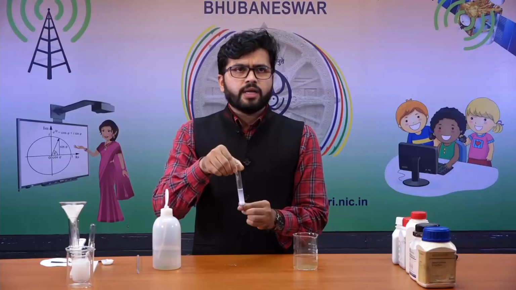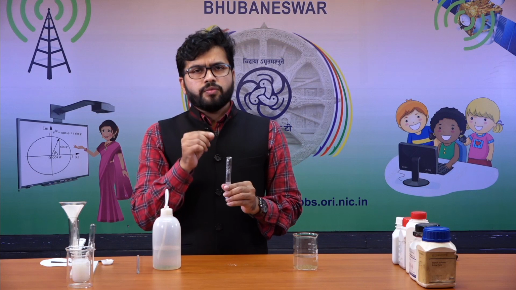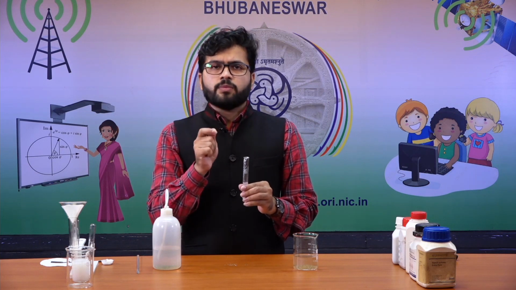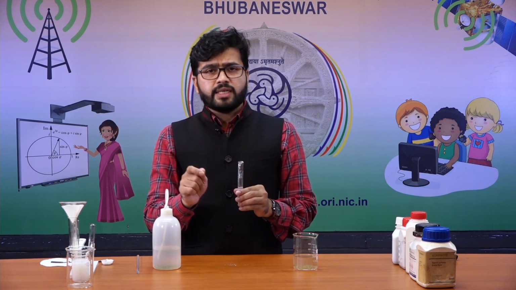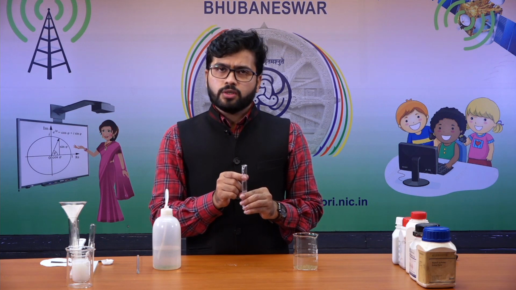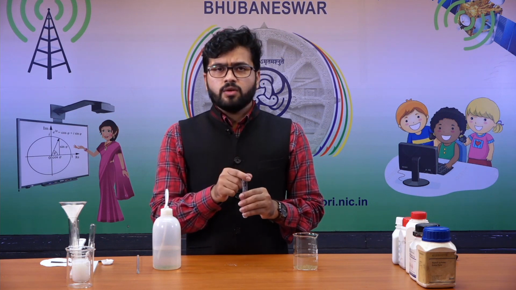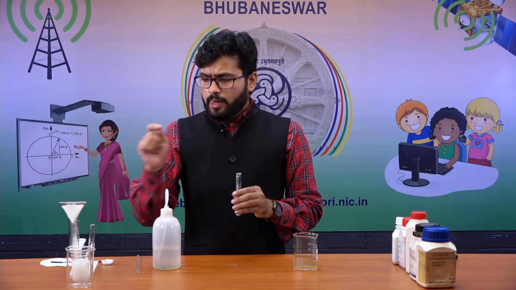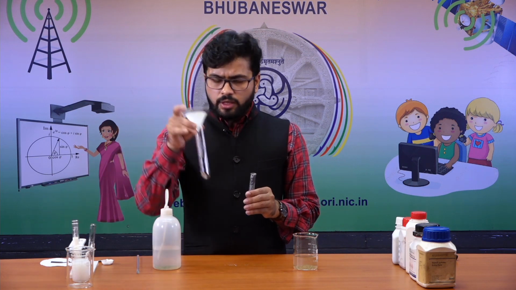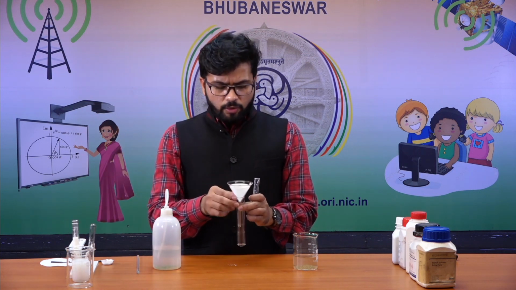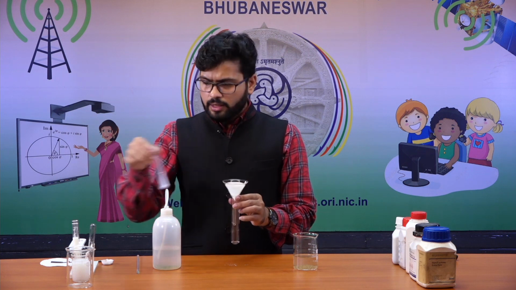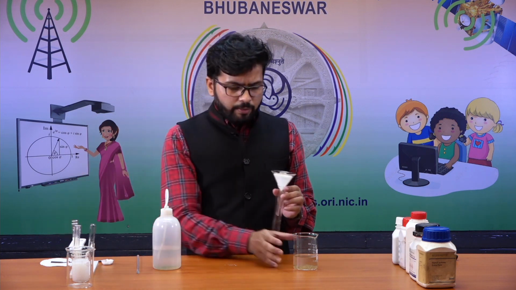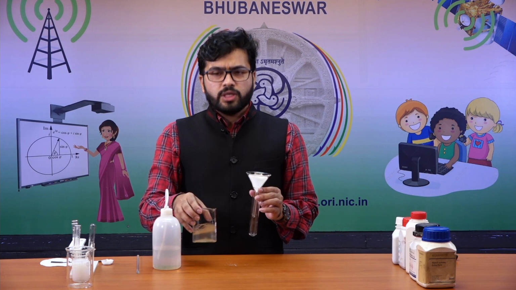Now we will verify whether the solute particles of a suspension can be separated using a filter paper or not. For that, we'll take a filter paper and a funnel. So here is the setup for that. We'll do this experiment with sand and water.